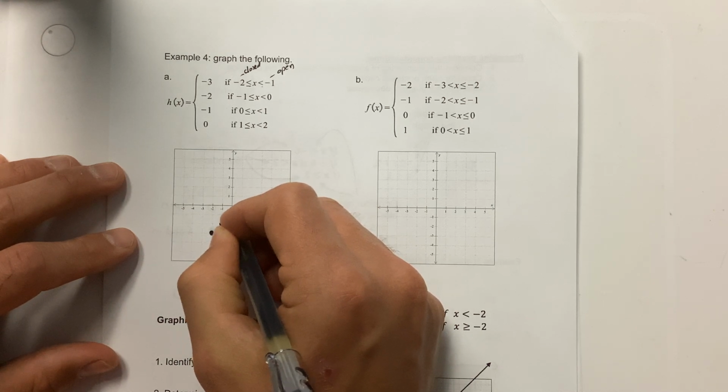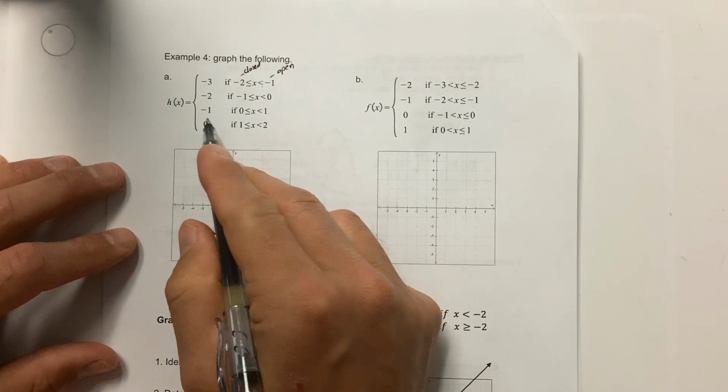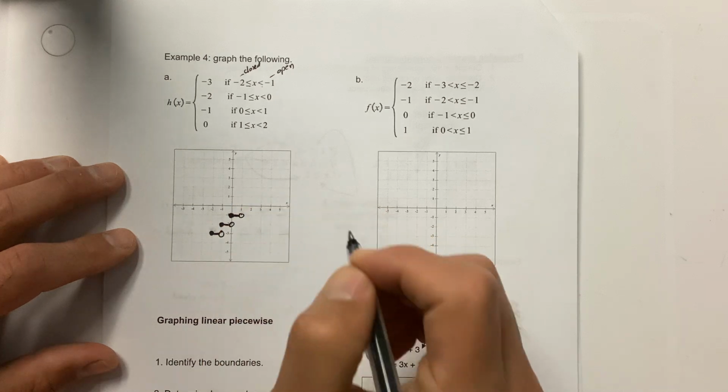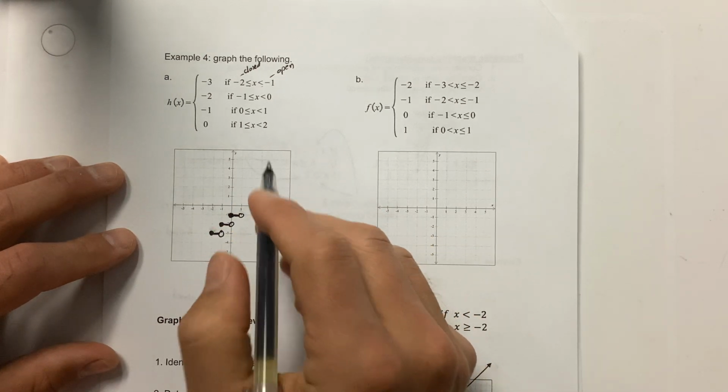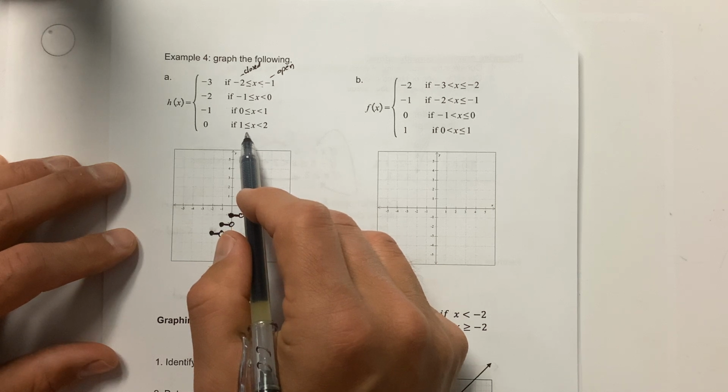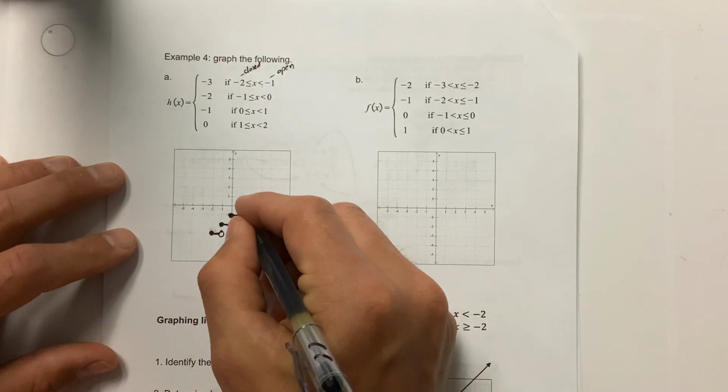Okay, then for the third one, we'll go from 0 to 1 at -1. So we're going to close circle, open circle. And then again from 1 to 2, we're going to close circle, open circle.